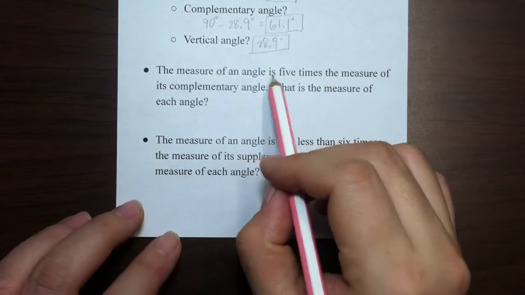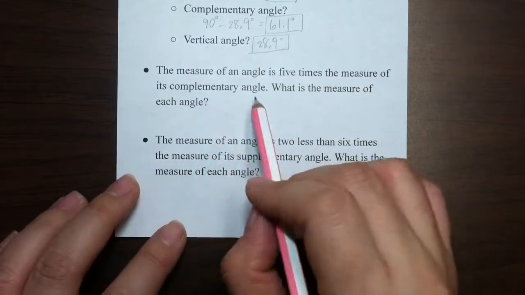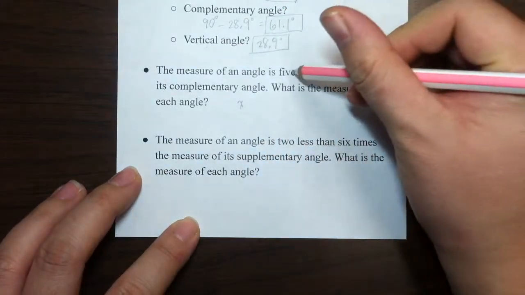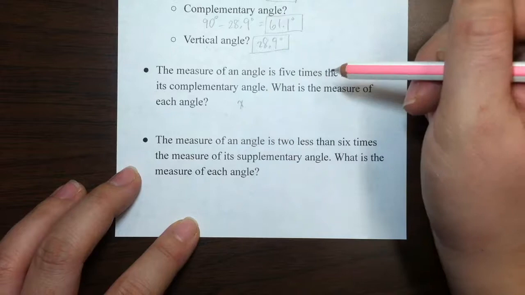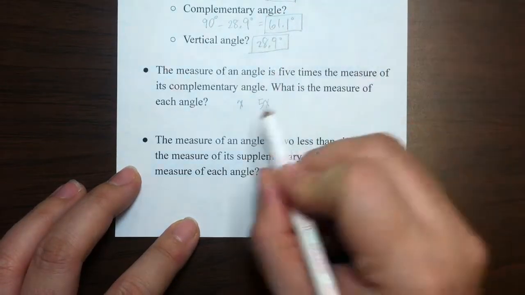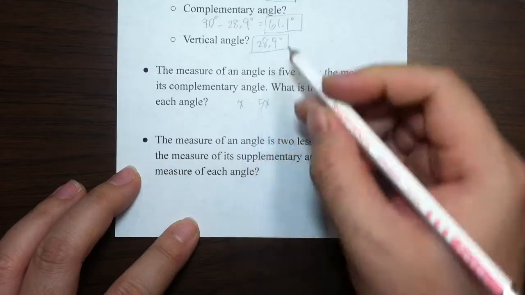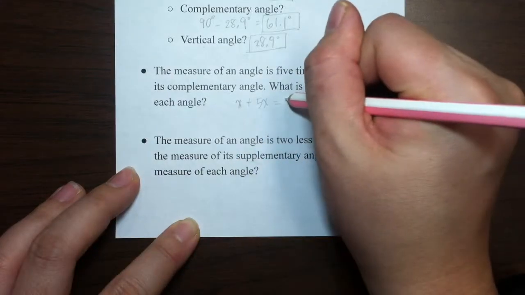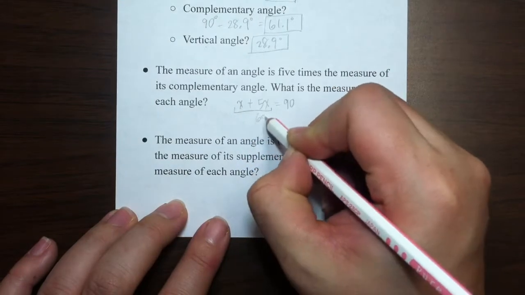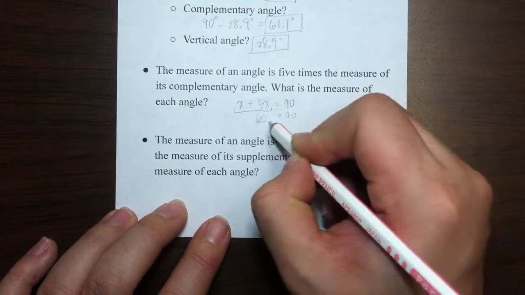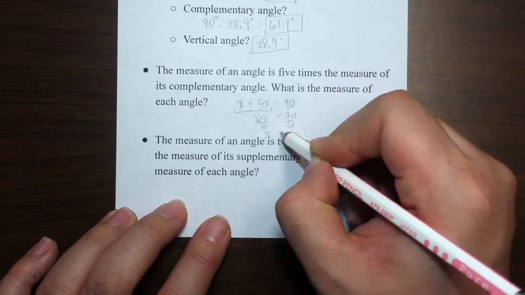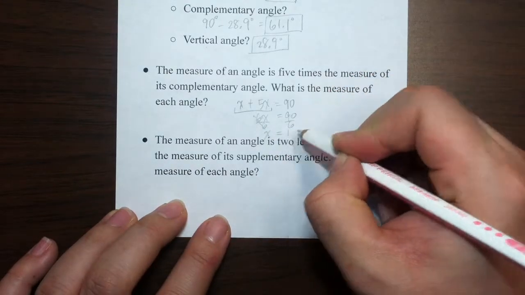The measure of an angle is 5 times the measure of its complementary angle. So if one angle is x, then 5 times x is the complementary. So remember, an angle with its complement make a sum of 90 degrees. x plus 5x equals 6x. I eliminate 6 by dividing. 6 divided by 6 is 1. I have x equals 15.